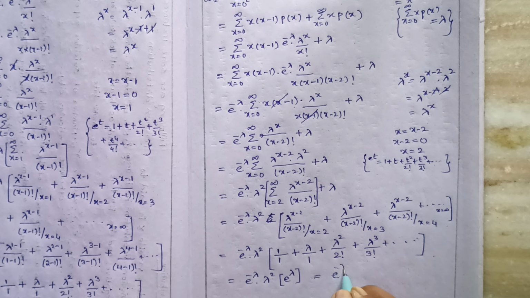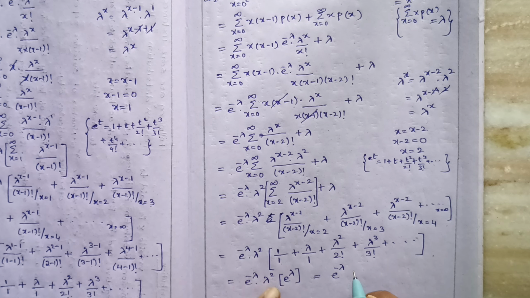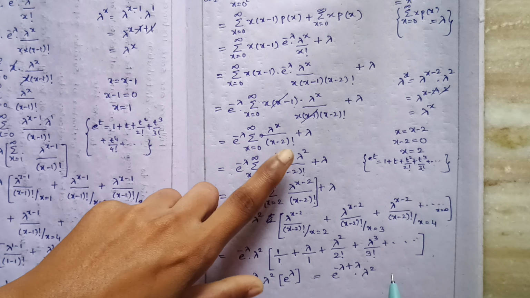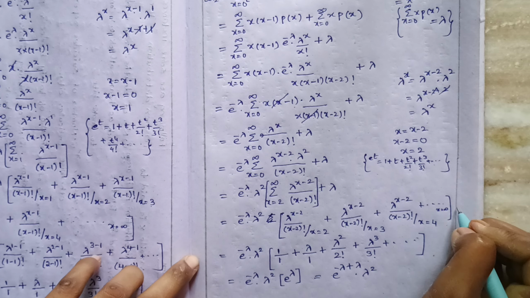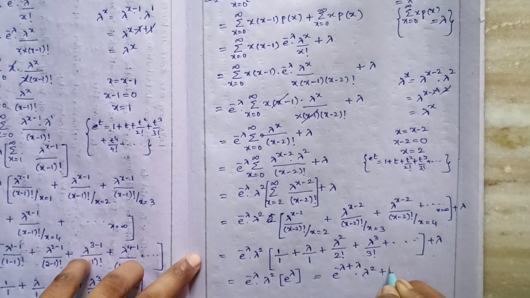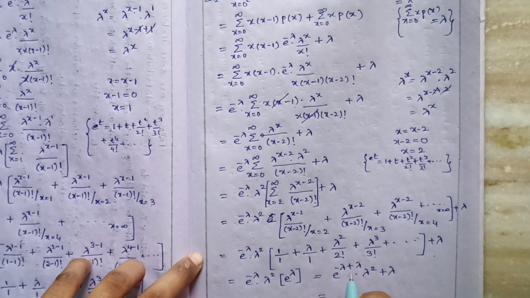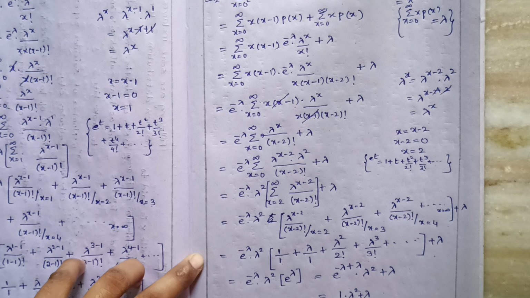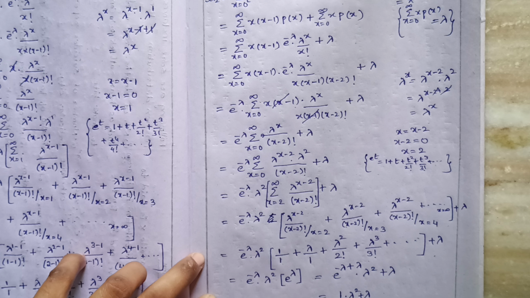Therefore e to the power of minus lambda, bases are same, so we add the powers: plus lambda into lambda square, and we also have plus lambda here. Please don't forget about it. Plus lambda. Therefore, e to the power of minus lambda plus lambda is e to the power of 0. Anything to the power of 0 is 1. Therefore, 1 into lambda square plus lambda. Therefore, mu2 dash is equal to lambda square plus lambda.